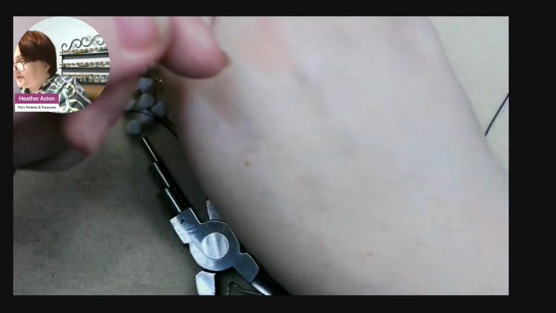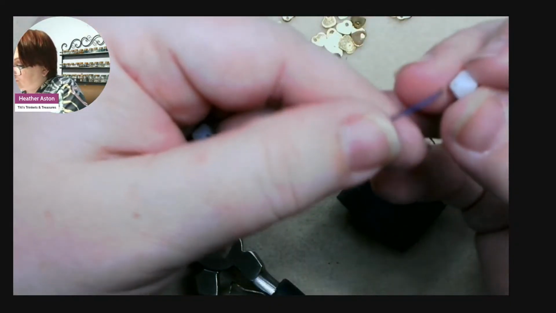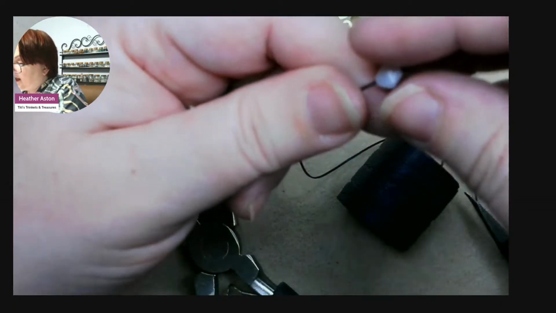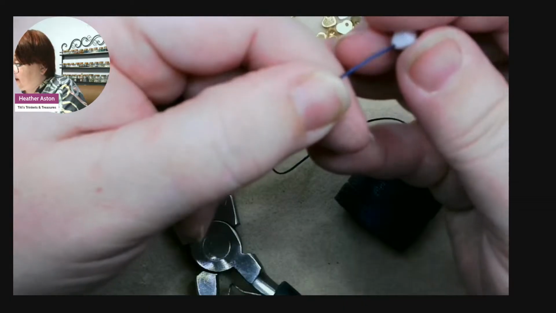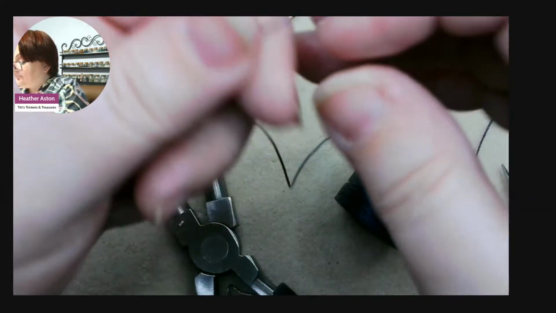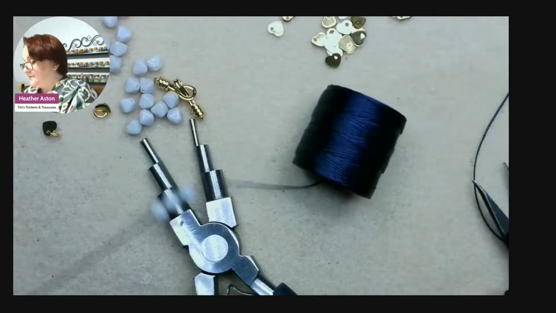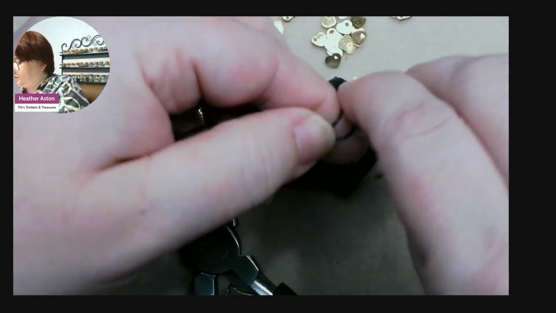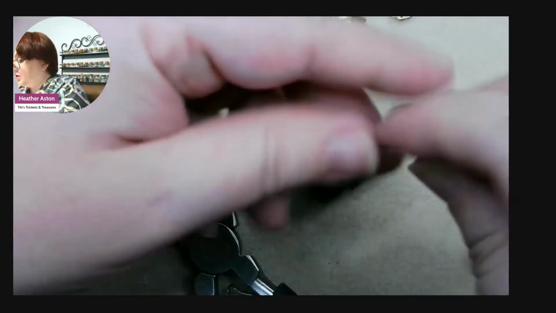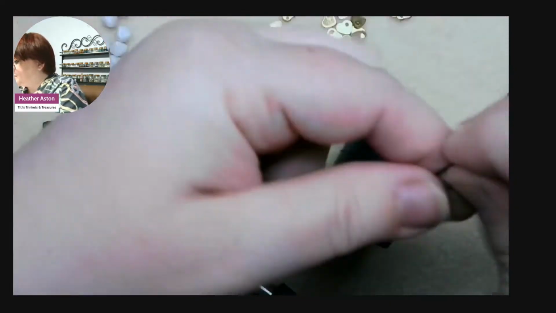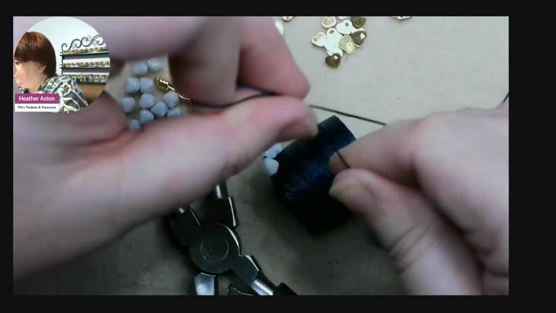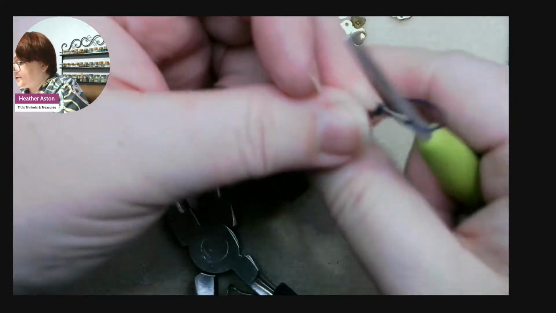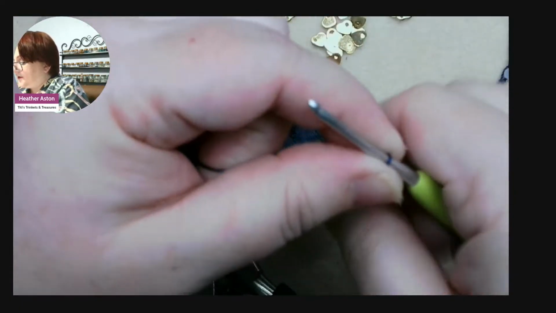And see, I know some people like to glue their ends to do it. I don't find it necessary unless you're wanting to pick up off the mat. If you're wanting to pick up off the mat, that's a different story. Okay, I'm going to do another slip knot with a longer tail so that I have that when I'm trying to knot them on the clasp.